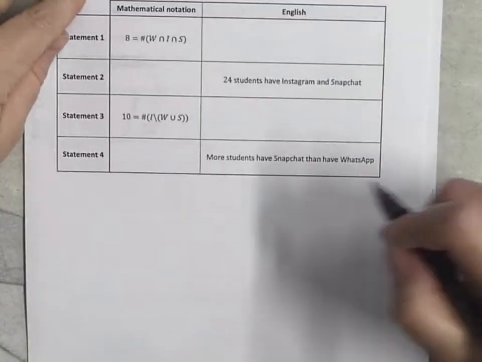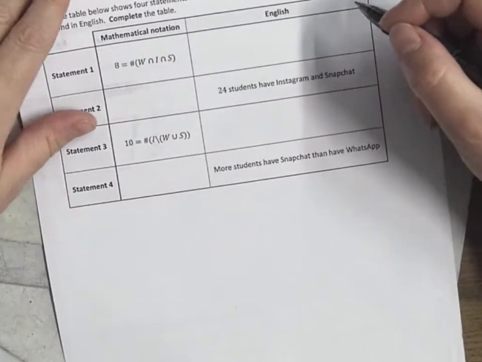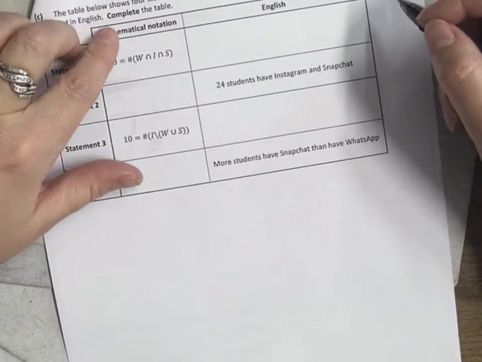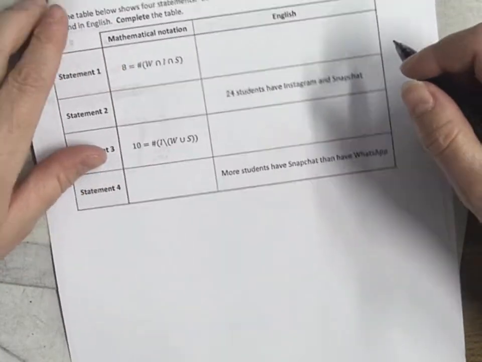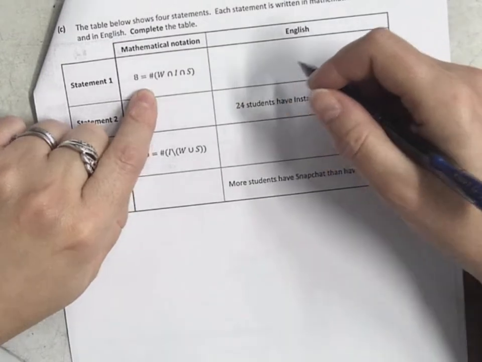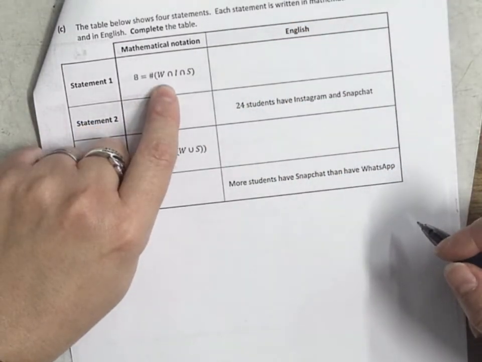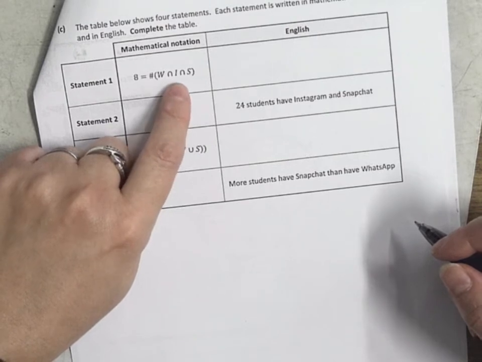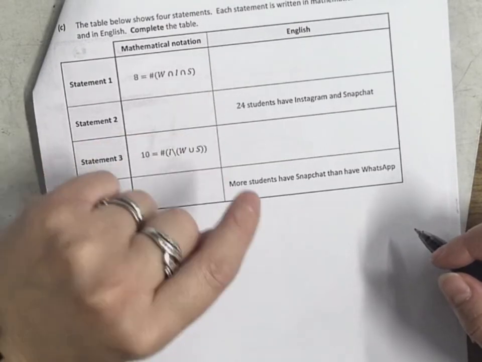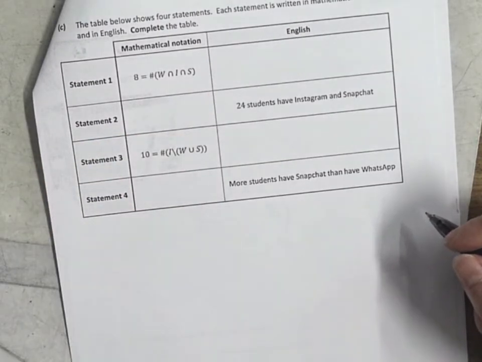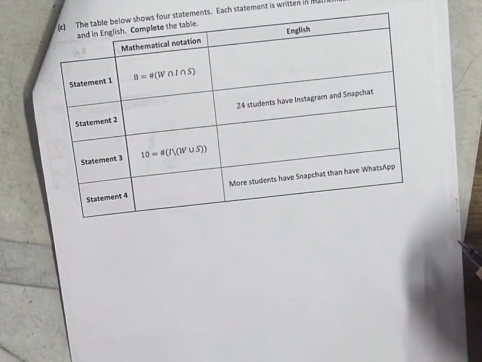Okay, and then the last bit. Complete the table below, which shows 4 statements. Each statement is written in mathematical notation and in English. So you write this: 8 students had WhatsApp, Instagram and Snapchat, or 8 students had all 3 or something like that. Okay, is that alright?